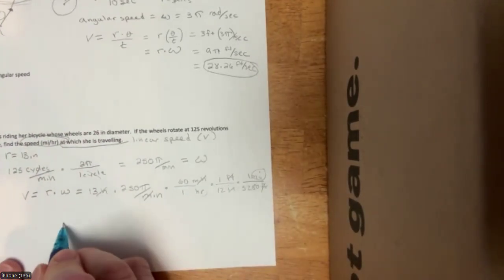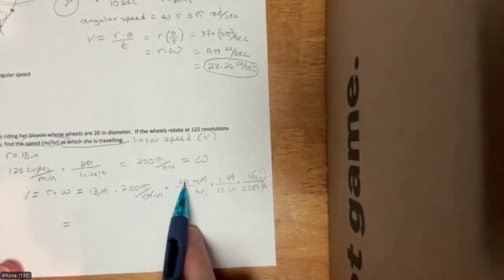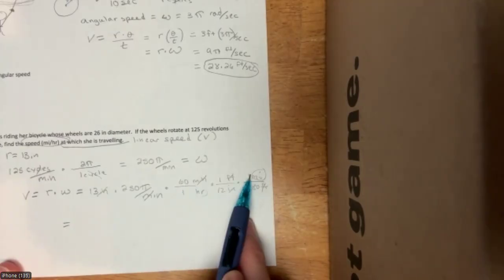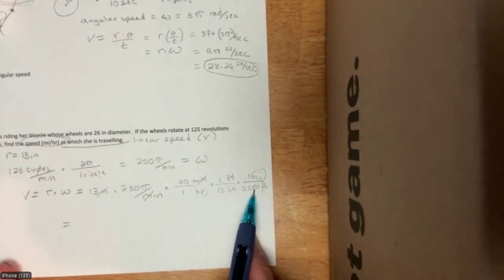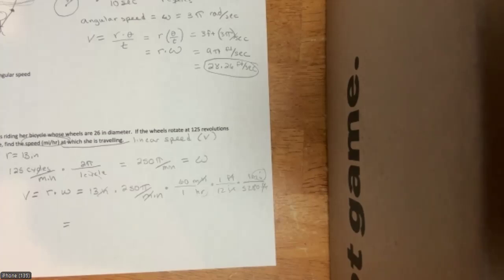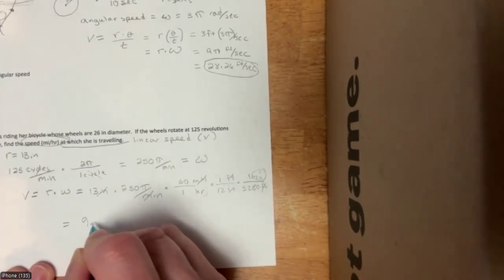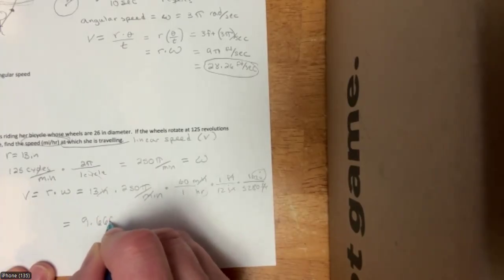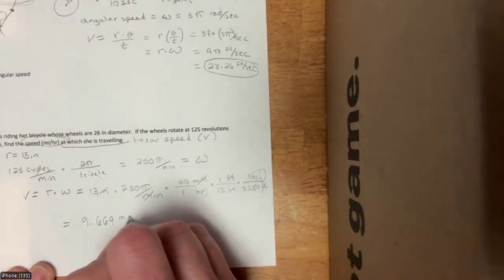So now you multiply 13 times 250 times pi times 60 times 1, hit enter, and then divide by 12, and then hit enter again, or put parentheses and divide by 5,280. And you get 9.669, and our units ended up being miles over hours, which is what we wanted.